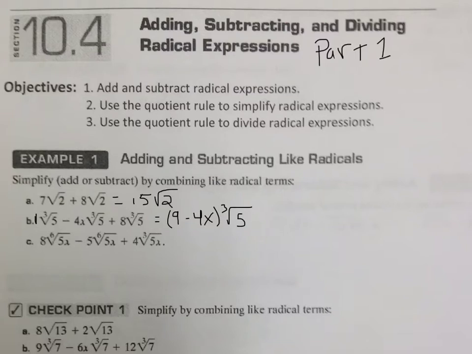Let's look at C. You've got 8 sixth root of 5x minus 5 sixth root of 5x plus 4 cube root of 5x. You cannot add the cube root to the sixth root, but we can subtract the two sixth roots because those are like. The cube root is not like the sixth root. So we do 8 minus 5, that's 3 times the sixth root of 5x, and this other plus 4 cube root of 5x just gets added on, plus 4 cube root of 5x, and that's simplified.